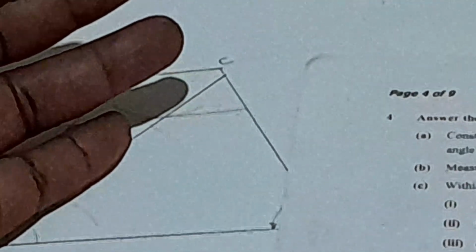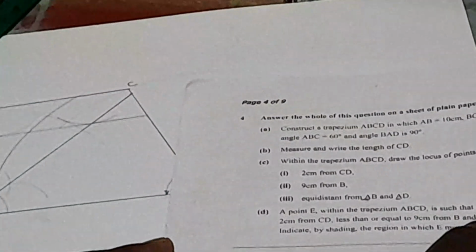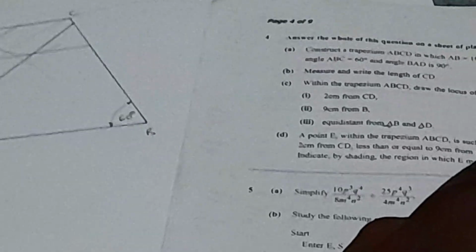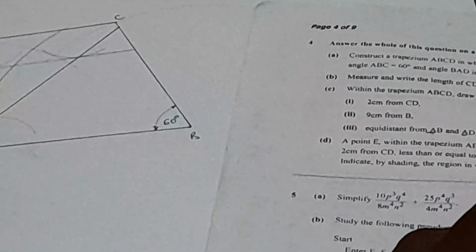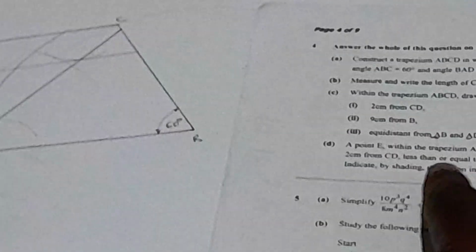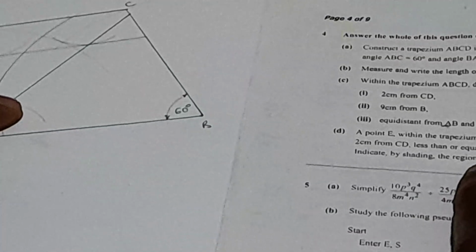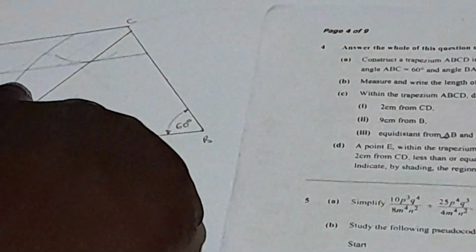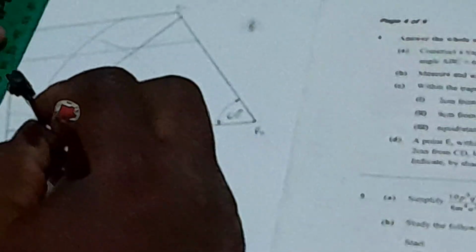So it's within this region. 9 centimeters from B and nearer to AD than AB. Indicate by shading the region in which E must lie. So the region is actually this one, right? We can indicate that this is point E.